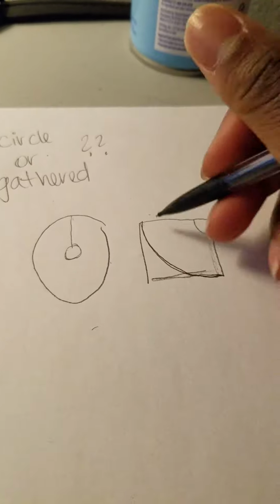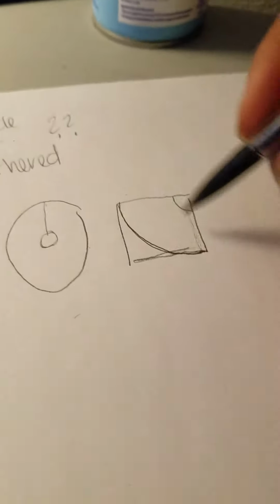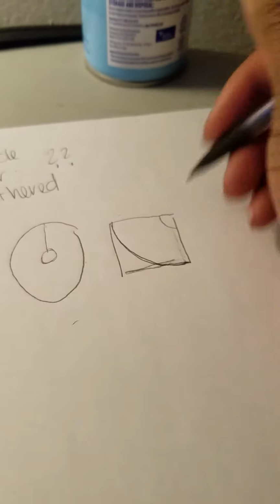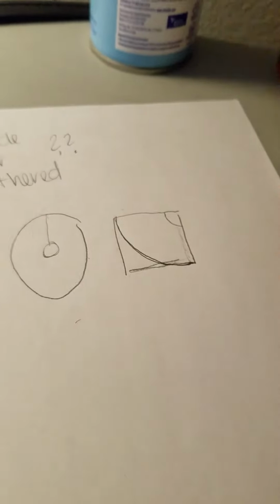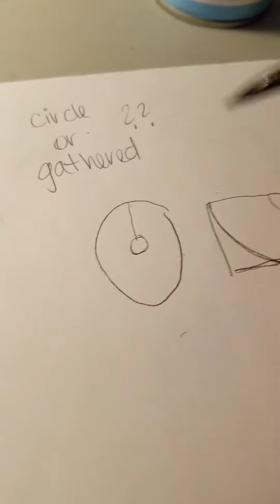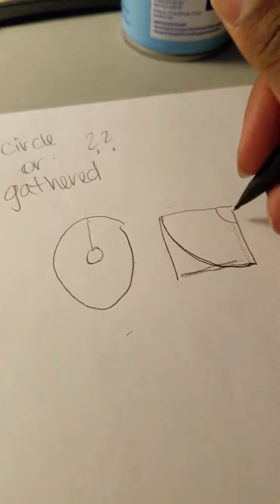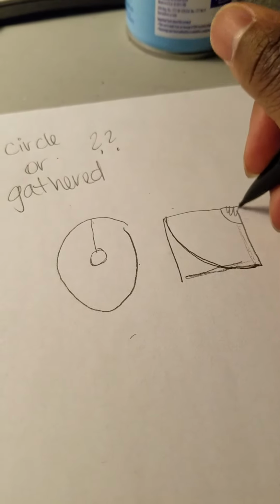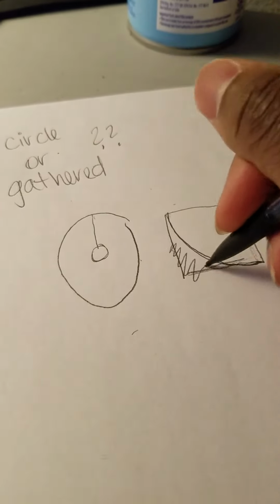So all the folds and stuff that you have could end up being what the actual skirt is coming from. But at least that way you have one big skirt. You can cut this part off because you won't need that. You can cut this part off because you won't need that. And now you have your wonderful circle skirt.